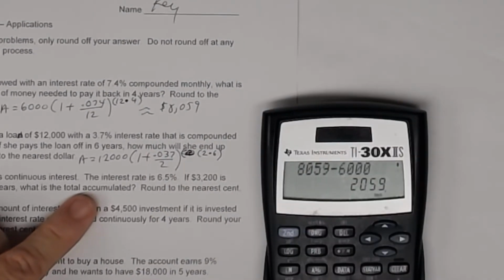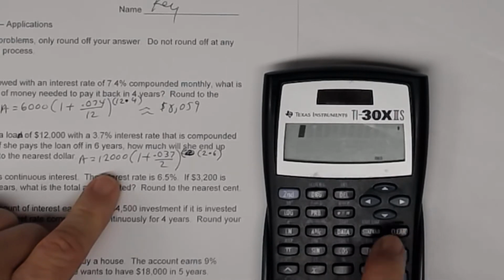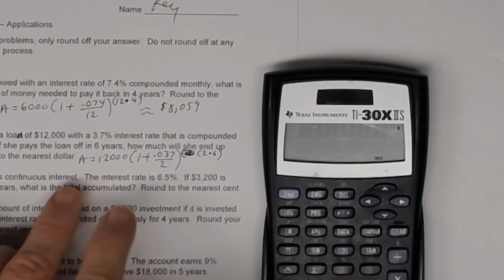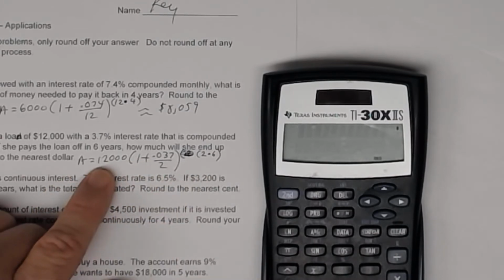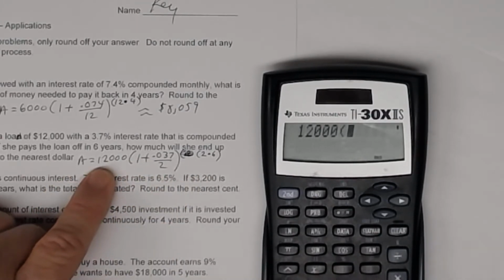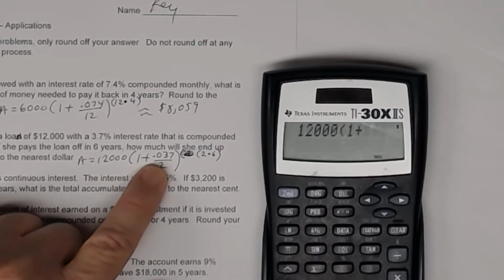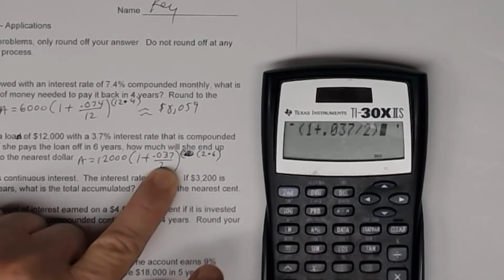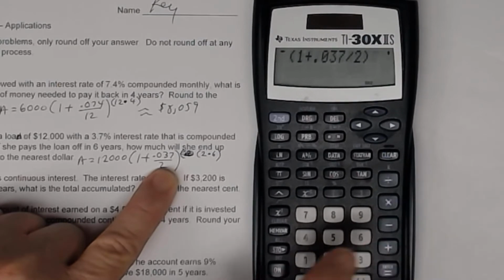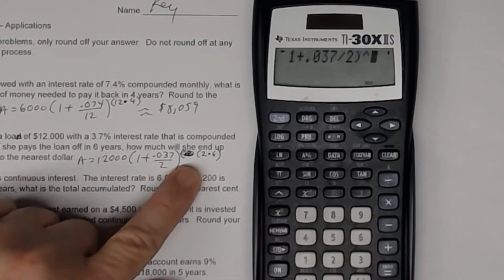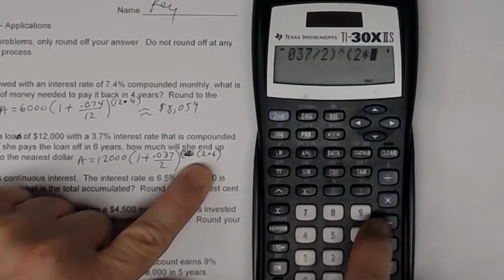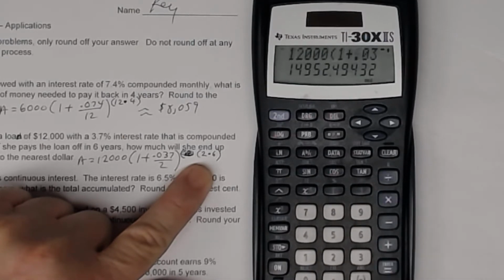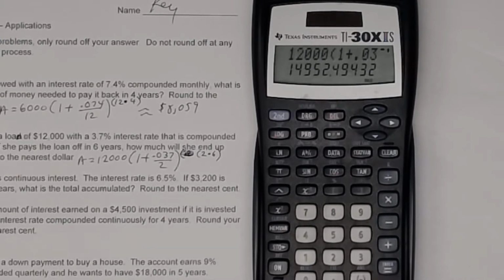All right, so then you're going to do this on your calculator. Now watch how easy it is. Make sure you know how to use your calculator. As you go from left to right, you write out what you see: 12,000 times parentheses 1 plus 0.037 divided by 2, close the parentheses, right? But now remember, this is an exponent, so let's use the exponent button. See right here? There's your exponent. Put that in parentheses, 2 times 6, close the parentheses, and then press equal.